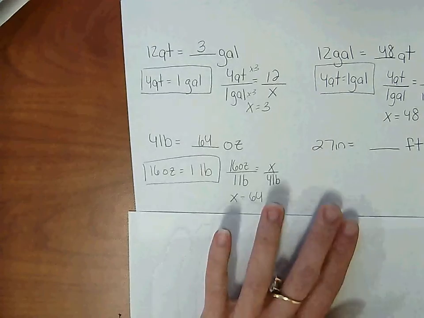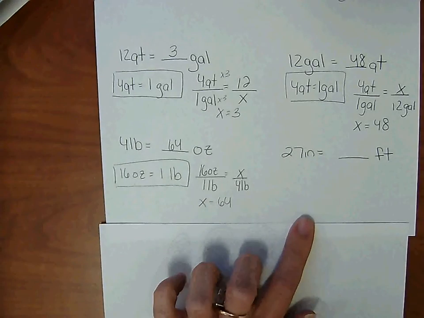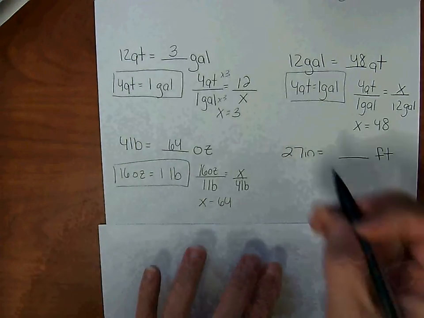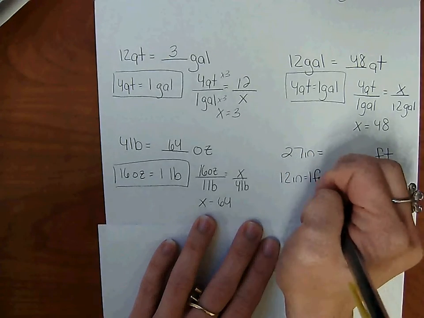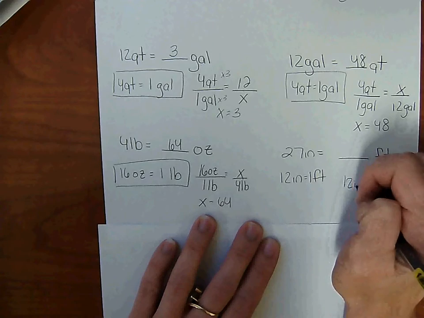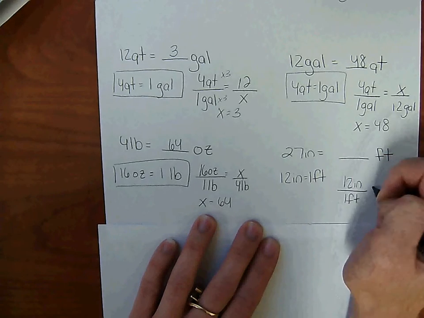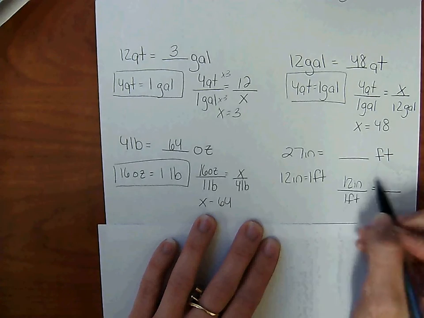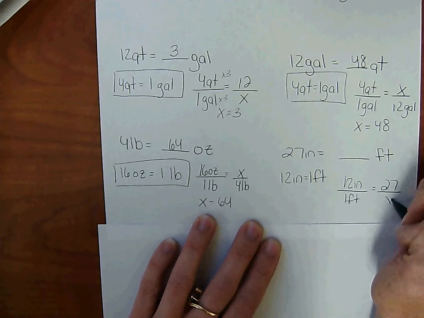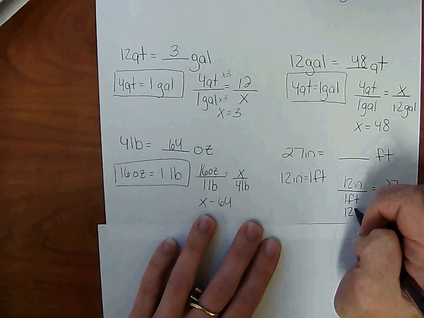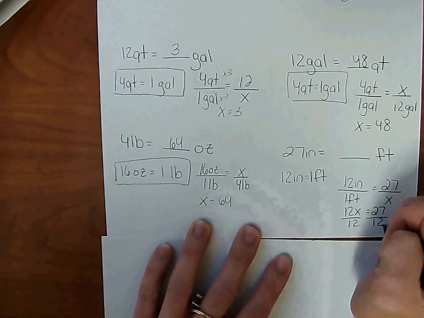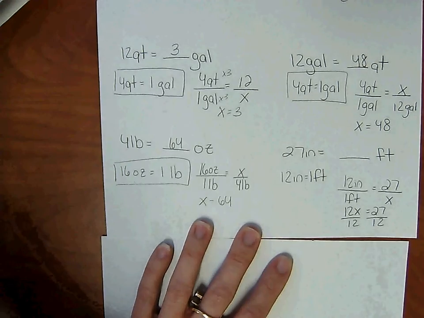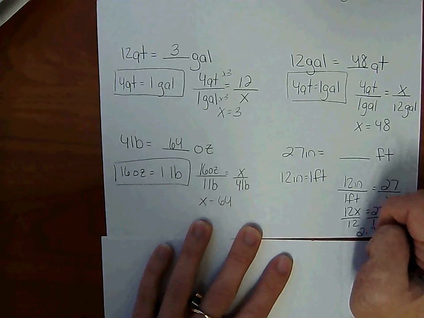All right, last one. There are 27 inches in how many feet? Well, you have to know the fact. There's 12 inches in 1 foot. So 12 inches in 1 foot equals 27, line up the units, 27 over X. So 12X equals 27, divide by 12, and you're going to get 2.25 feet.